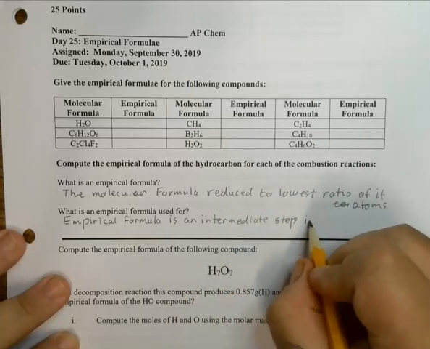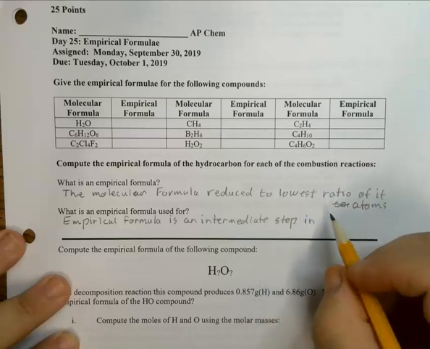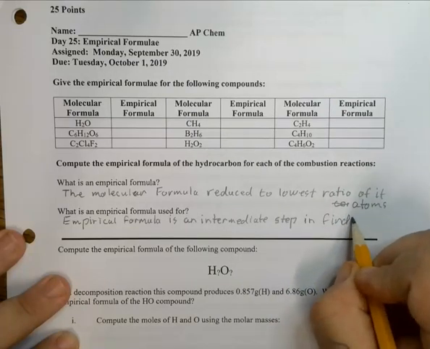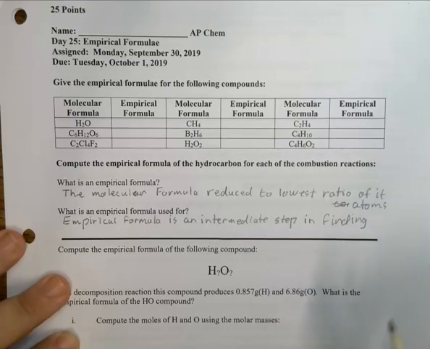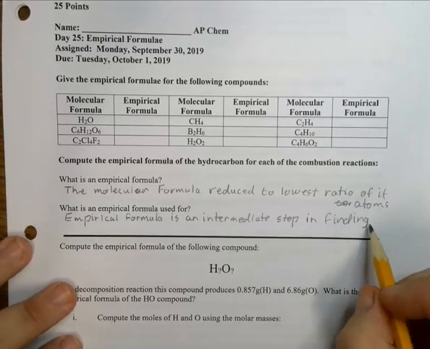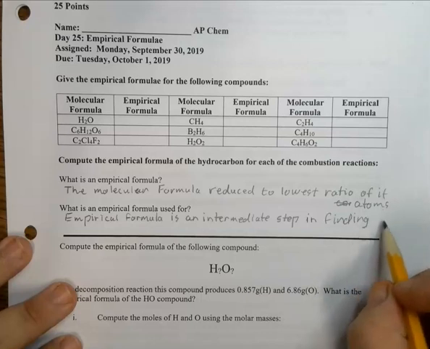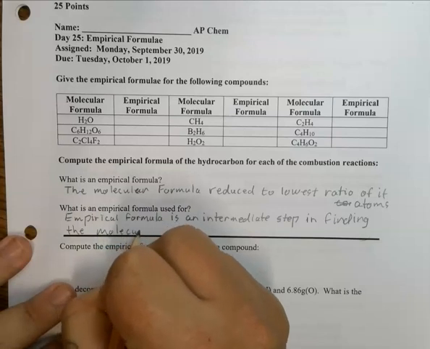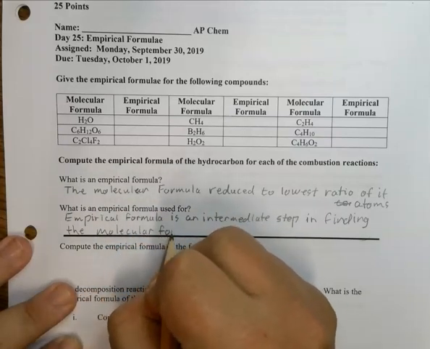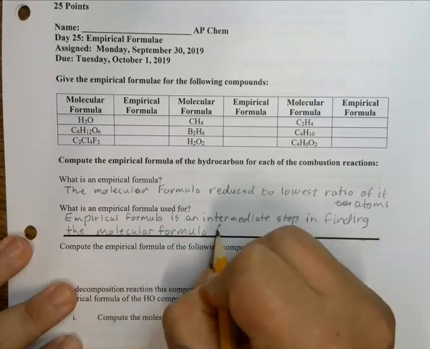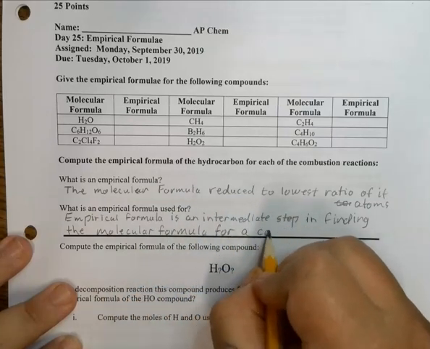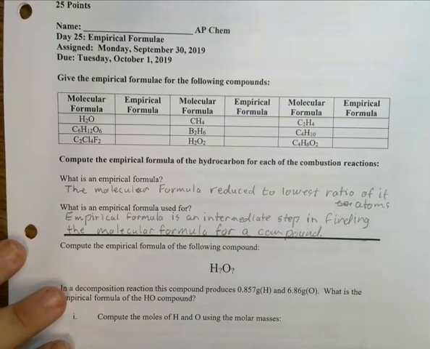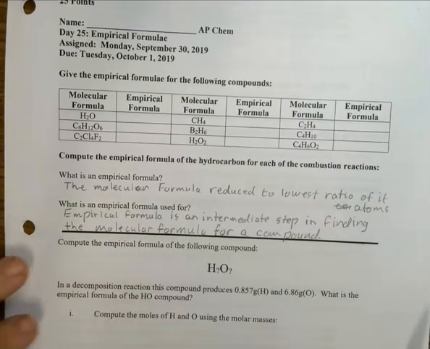What happens is you get some actual experimental results in a lab, such as getting the grams of the products of a reaction, and using that you can figure out the empirical formula of the compound that you started with. Okay, so that's what it is. And that definition will make more sense when you see some examples, okay?